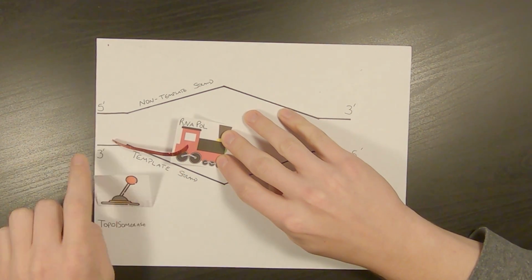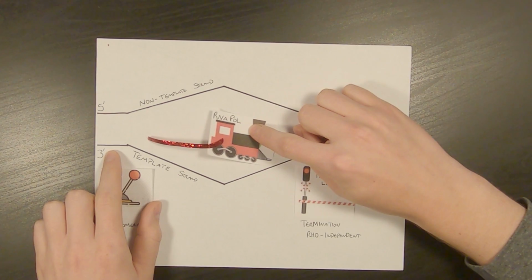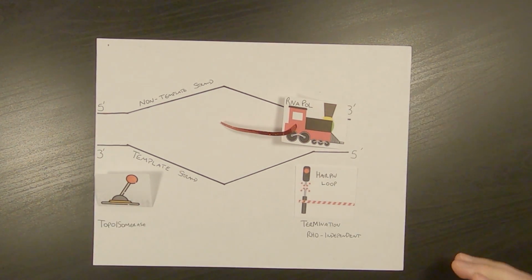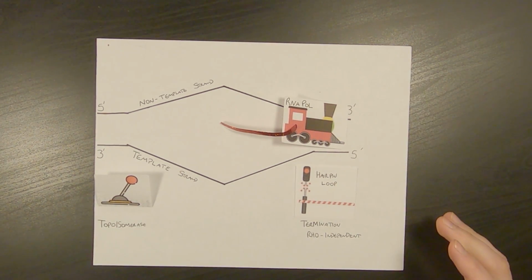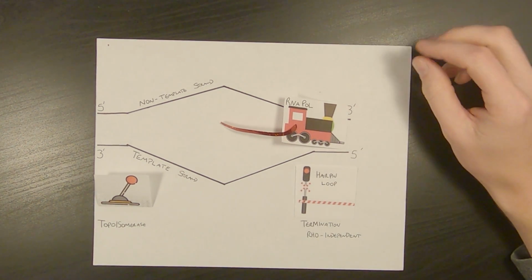So we see we have a strand of RNA here, racing along the track, and then all of a sudden we come to a critical point where we're going to terminate. Now termination, we have two distinct possibilities.